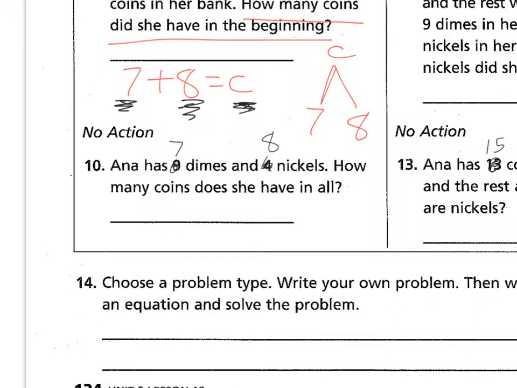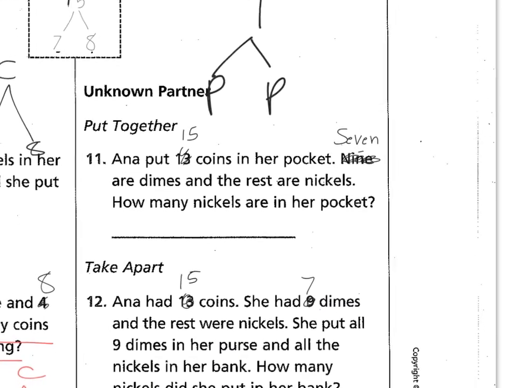Okay, now this time they're just going to tell me what she has. She has 7 dimes, and she has 8 nickels. How many coins does she have in all? So nothing has moved. They're all still there. They just want to know how many does she have in all. So she had 7 dimes and 8 nickels. How many does she have in all? C. All right, moving on to unknown partner.